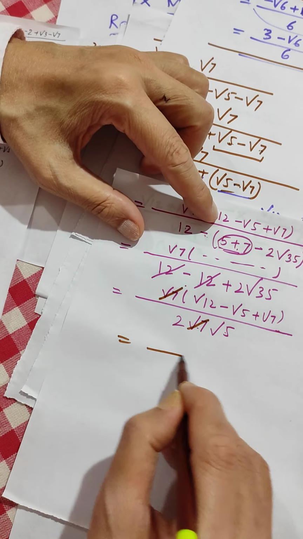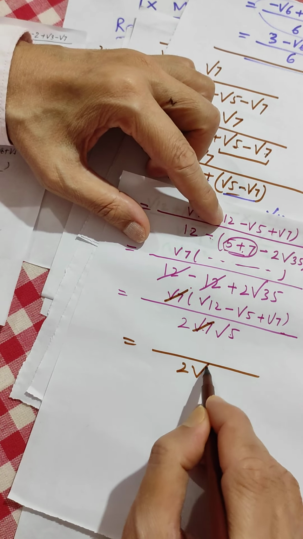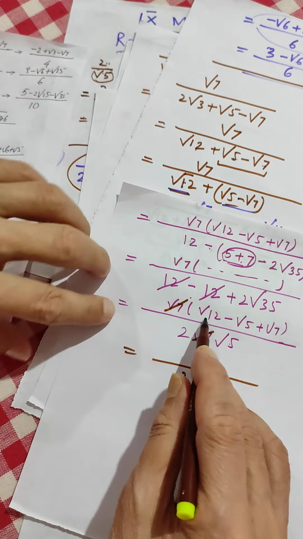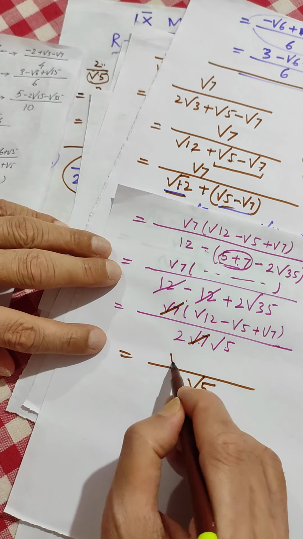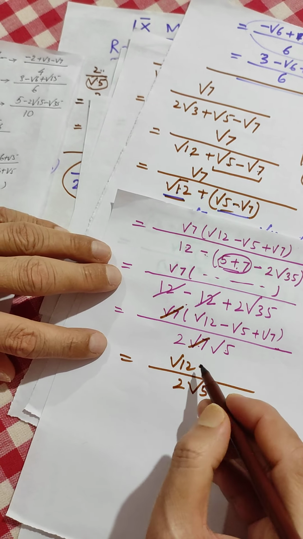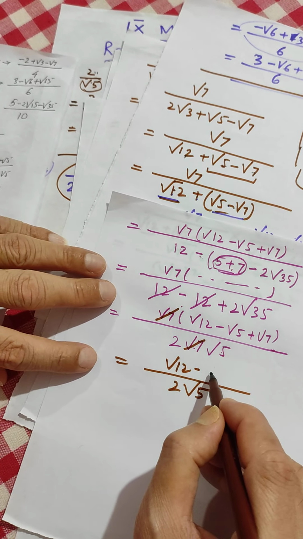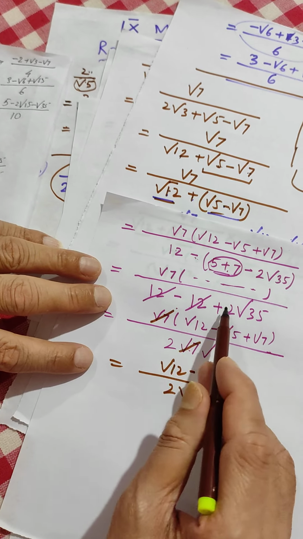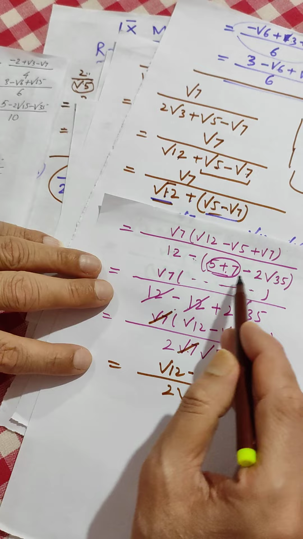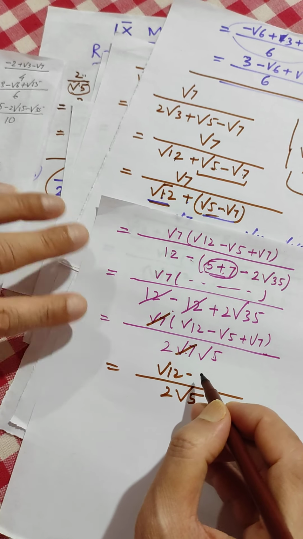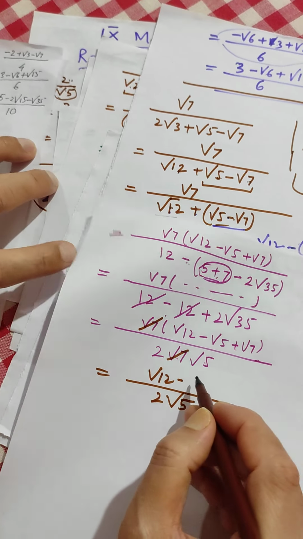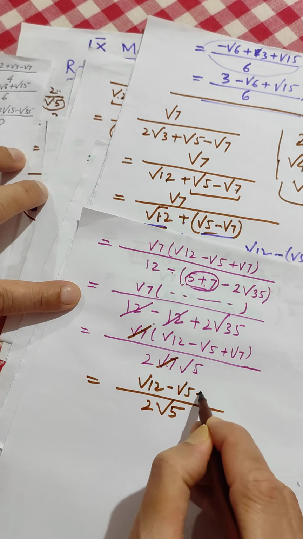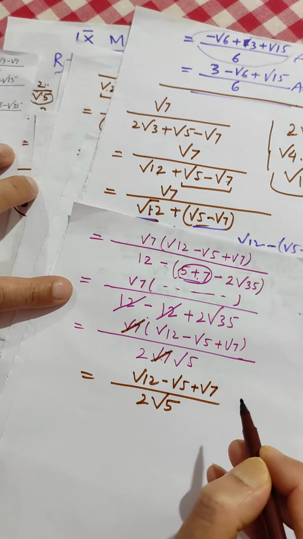Okay, so what remains in the denominator? 2 root 5, and numerator root 12 minus root 12 minus, so this is minus minus plus. Okay, root 12 minus root 5 plus root 7.